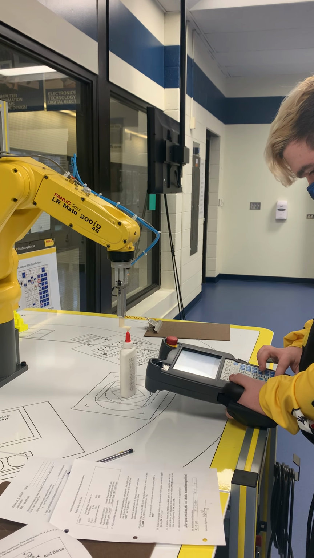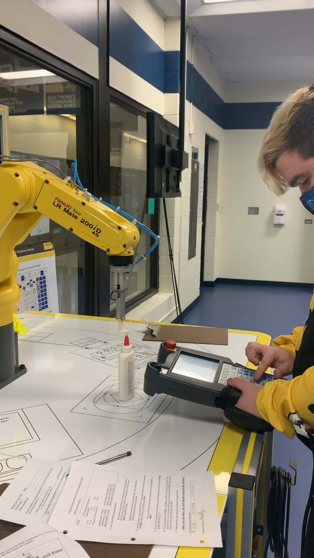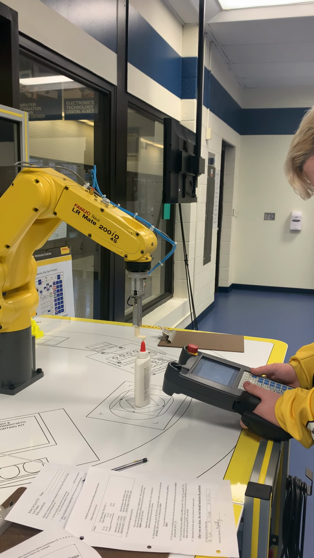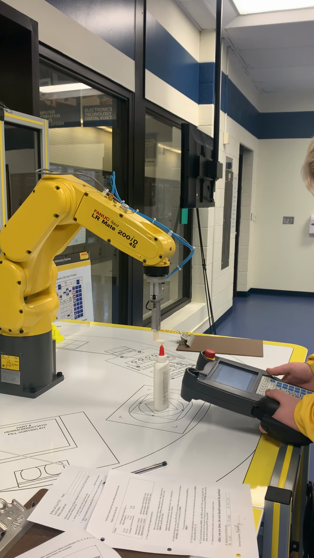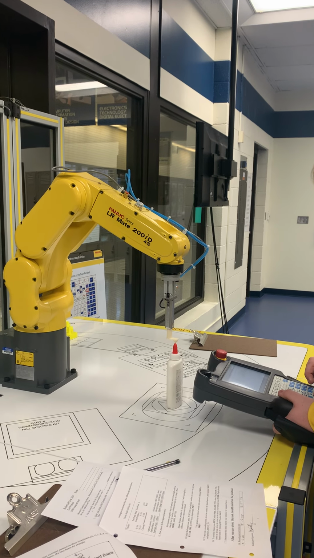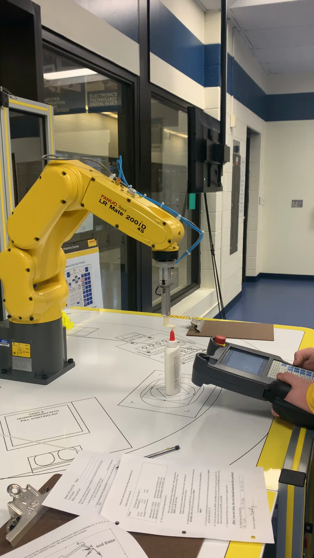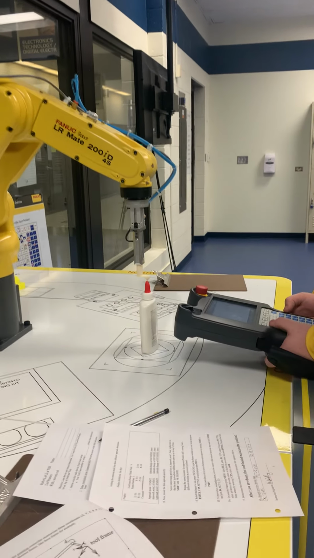Okay. 3. Okay. Then change the coordinate to tool. Coordinate key. Okay. Tool. Okay. And so now jog.